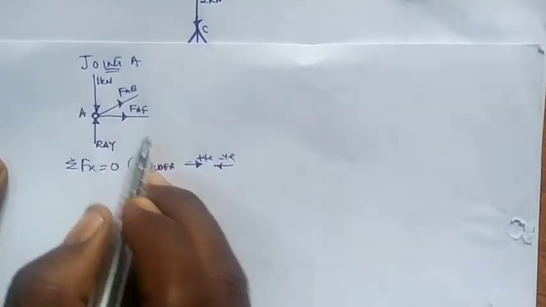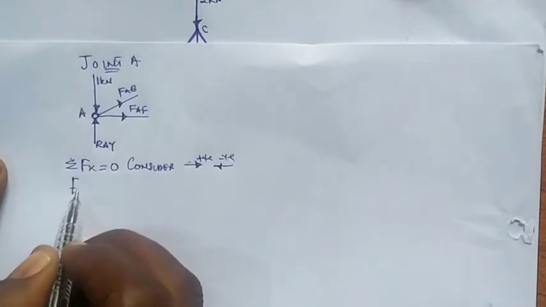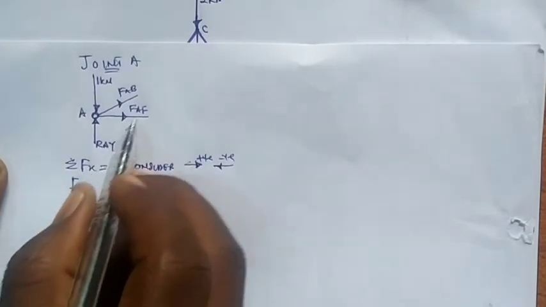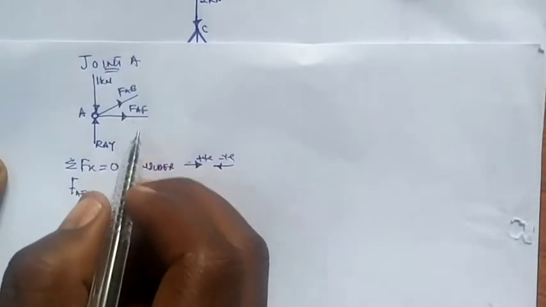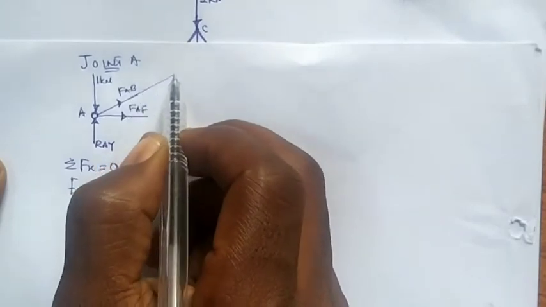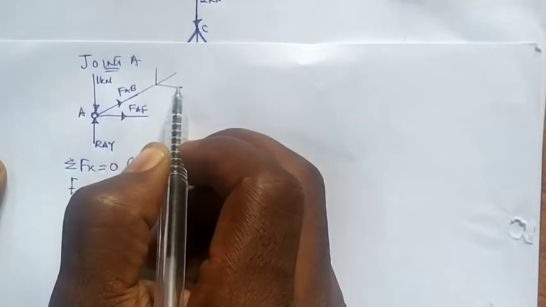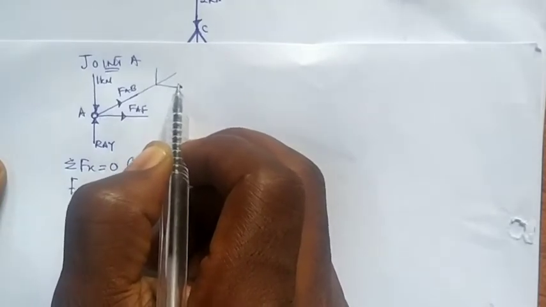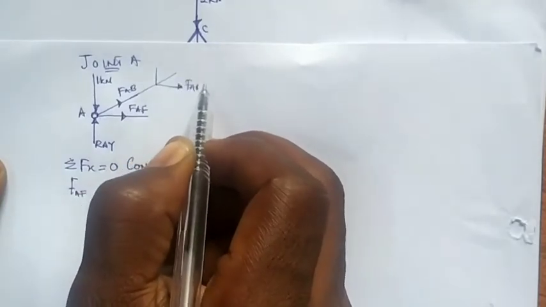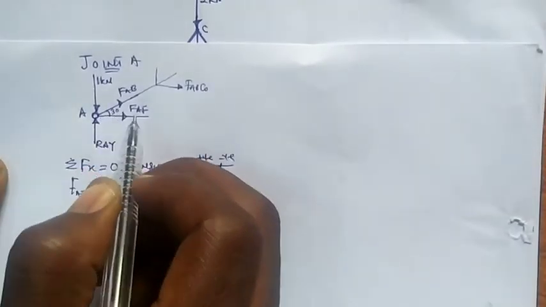Negative. So if you look at it here, I have a forward force, which is force AF, that is a force along member AF. Then the next one is this force, it is inclined. So when it's inclined, we're having two forces facing this direction, right? This will be going up. This will be FAB cos 30, because there's an angle here which is 30, right?